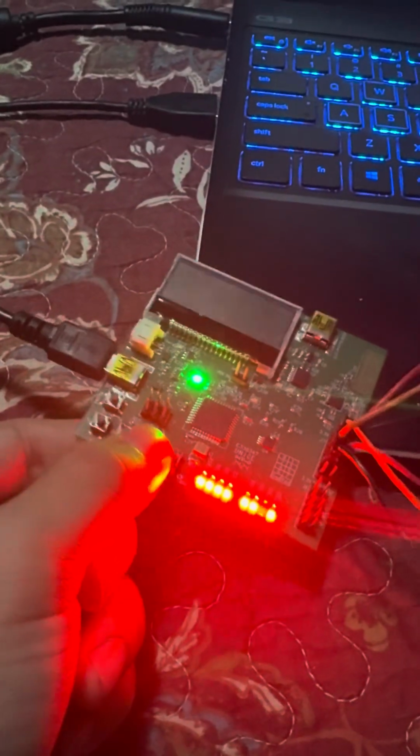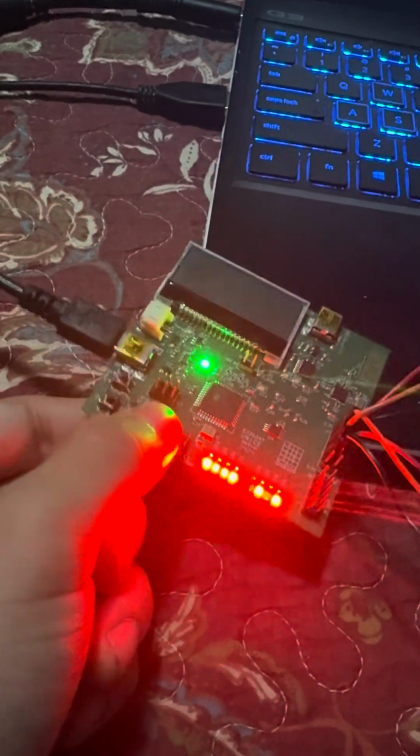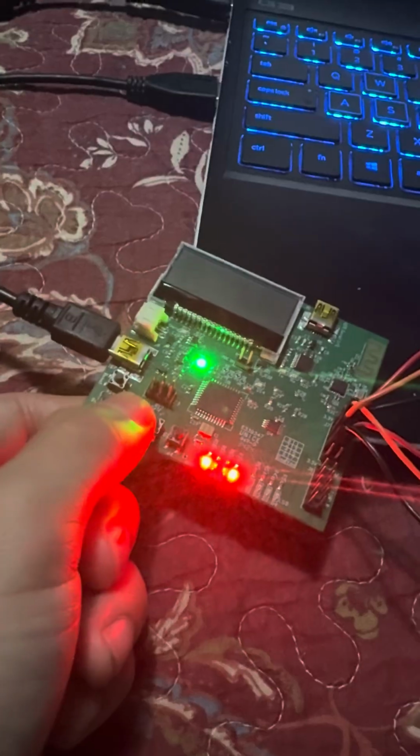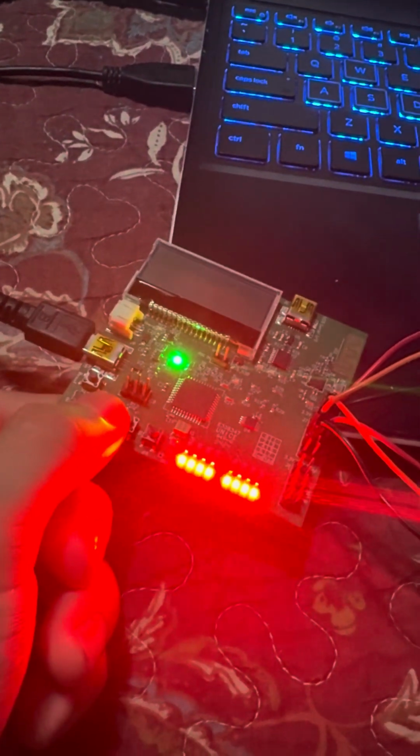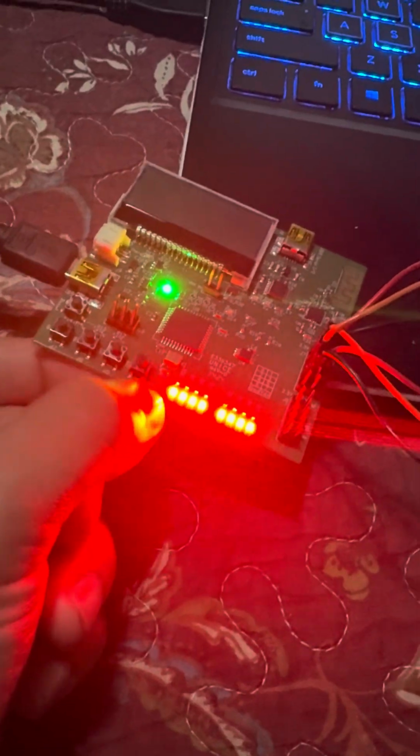Now I guess we can test max speed out. That's max speed.